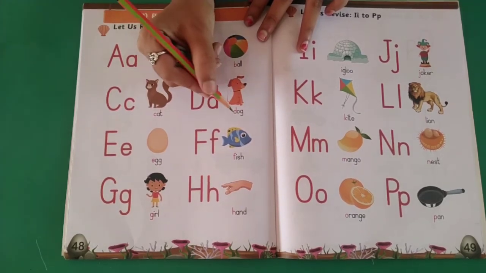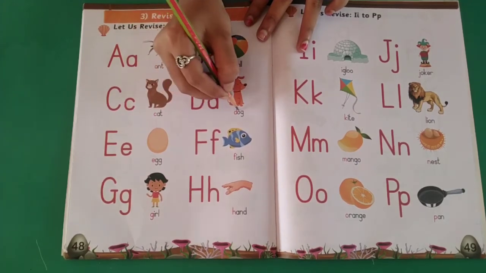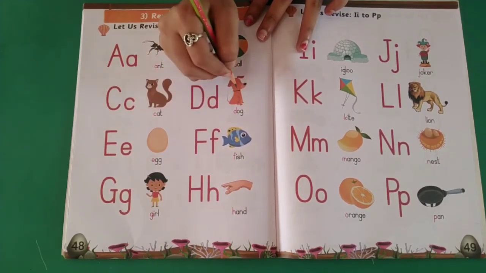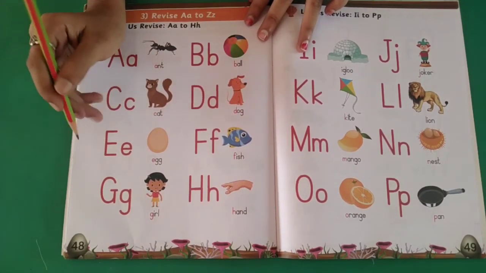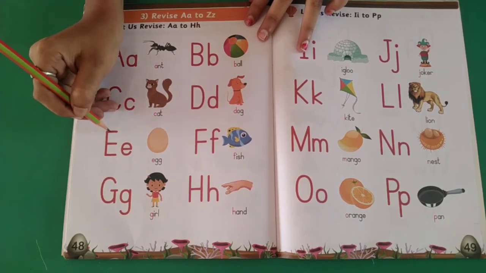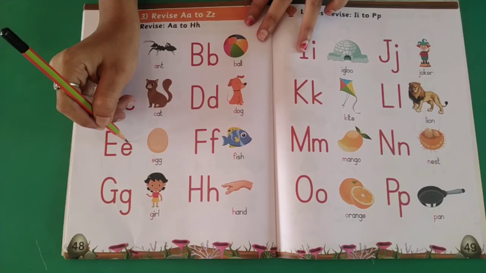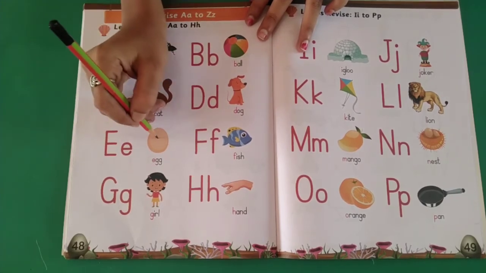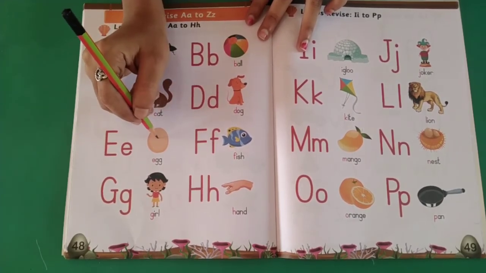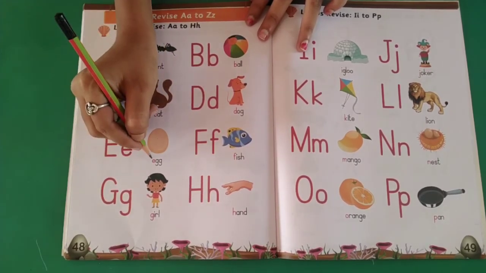Now tell me what is the spelling of dog? D-O-G, dog. Okay? Next is letter E. So this is letter E, capital E and small e. E says A. E says what? A. And E for egg. Okay? E for egg. And what is the spelling of egg?